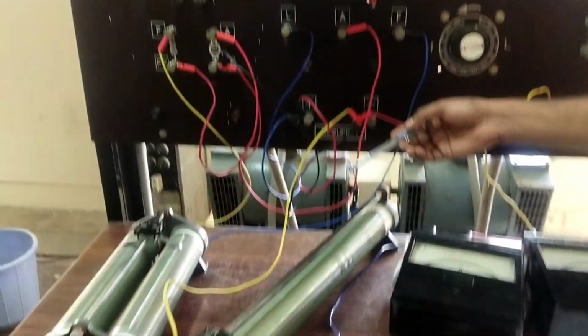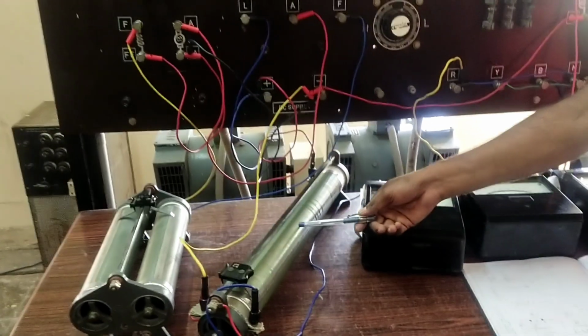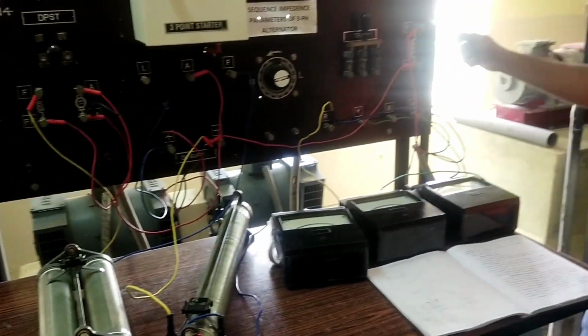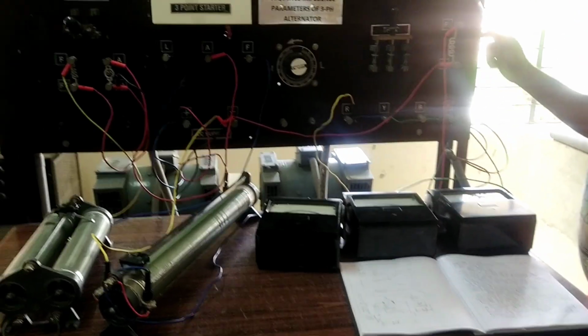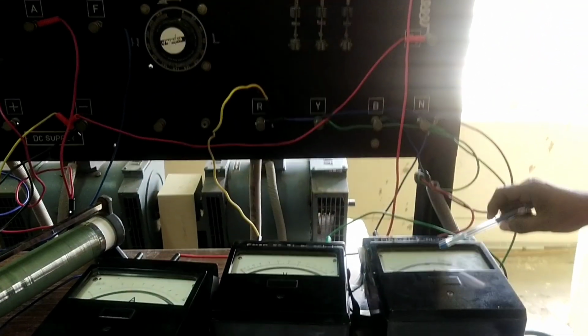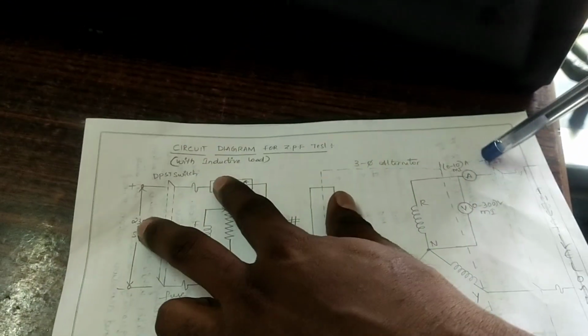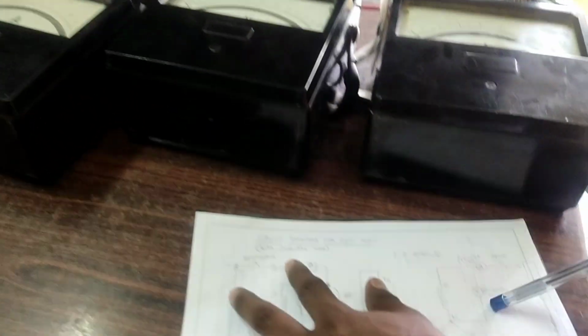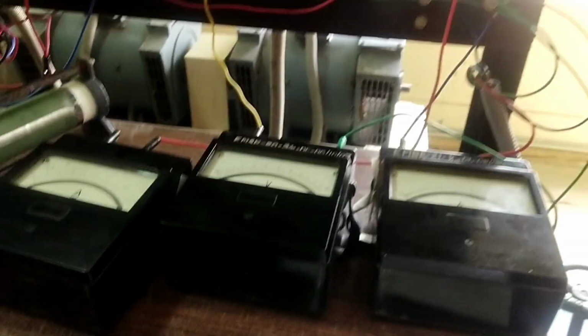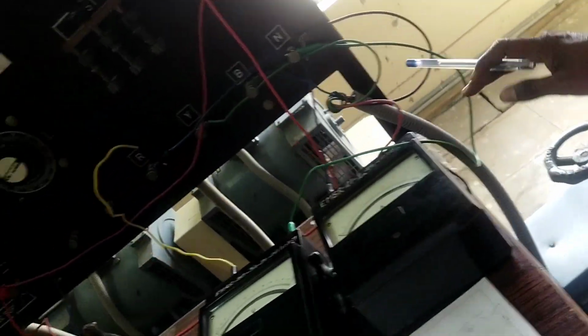There are two rheostats. This is one rheostat we connected for the DC motor, the prime mover, to control its speed, and this other field rheostat is connected in series with the field of the alternator in order to adjust its field current. These three ammeters are there. One ammeter is in series with the field winding, and one more ammeter is connected in the phase of the alternator, and this voltmeter is connected across a phase and neutral. So this is the circuit setup, and here we can see the inductive load, which is connected across the three phases. So now we have the circuit setup.